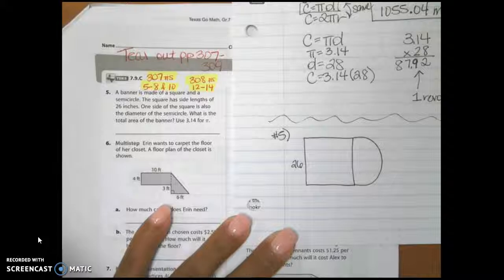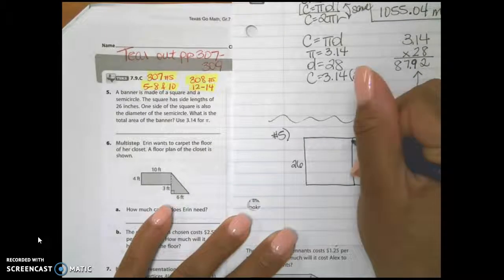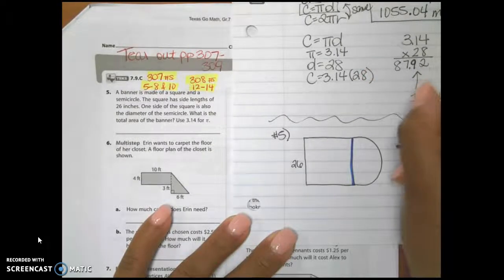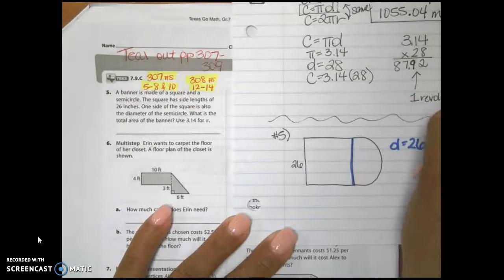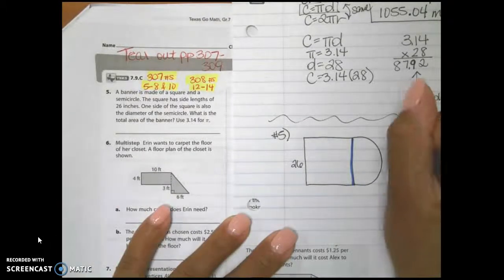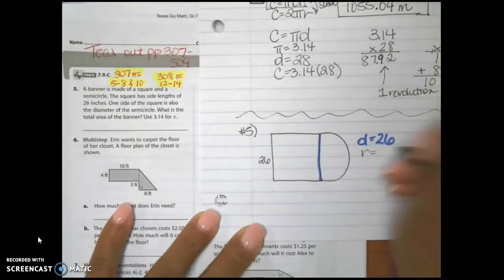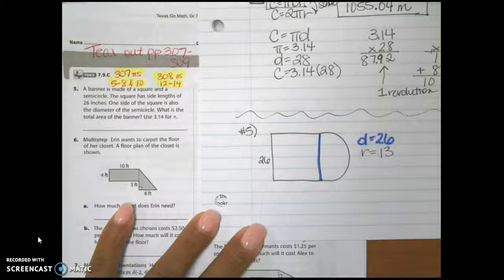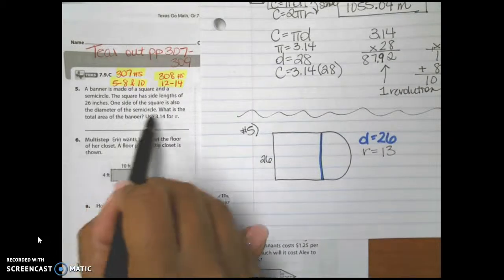Where is the diameter of the circle? Right there. Where's there? That's vague. Go point to it on the board. Great. This is my diameter. How long is my diameter? 26. What else can I find with my diameter? The radius. Great. What is the radius if the diameter is 26? All right. So one side of the square is also the diameter.